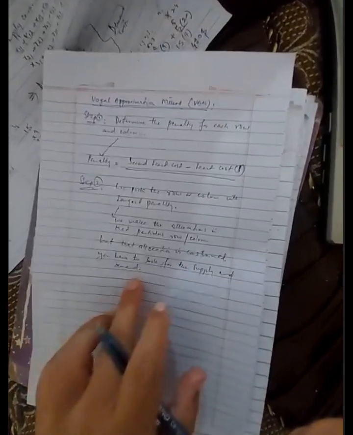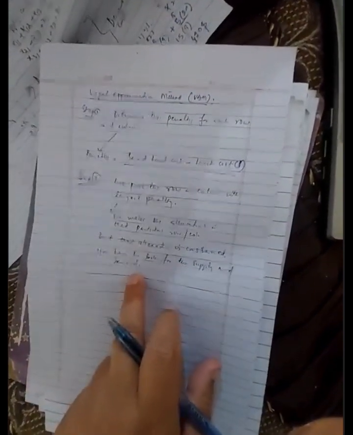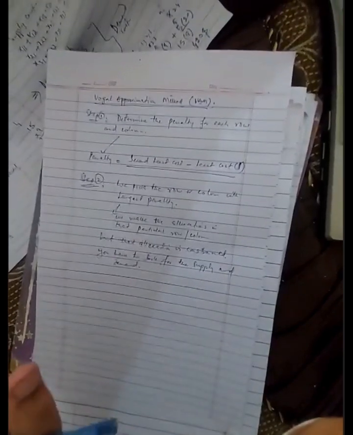And then we adjust the supply and demand accordingly, just like I wrote over here, that it has to be constrained. You have to adjust for the supply and the demand remaining. You cannot make over-allocation at any point. You have to respect the demand and the supply constraints.